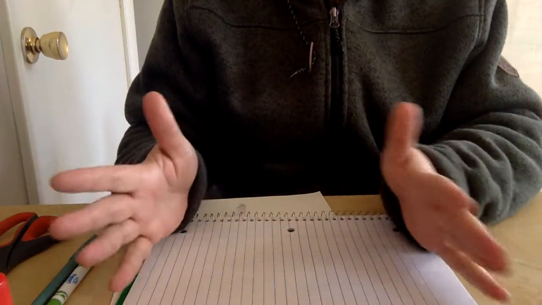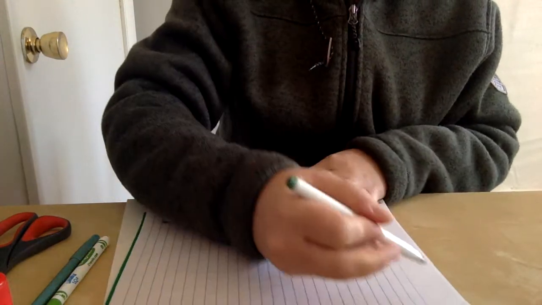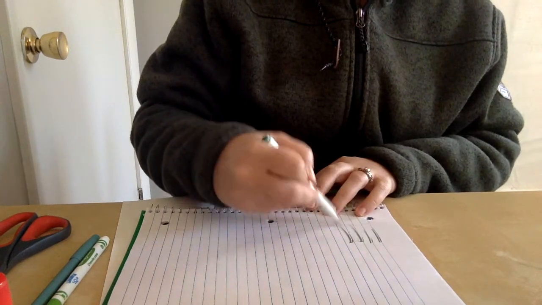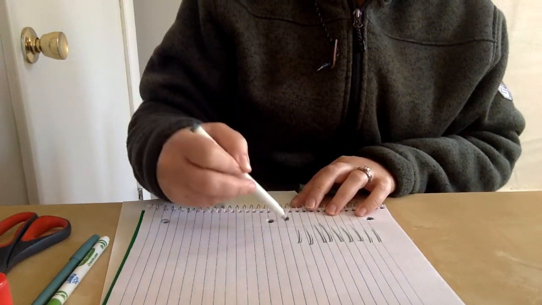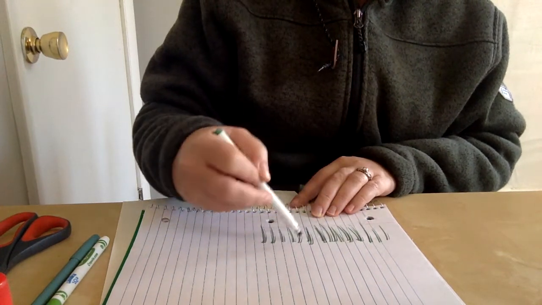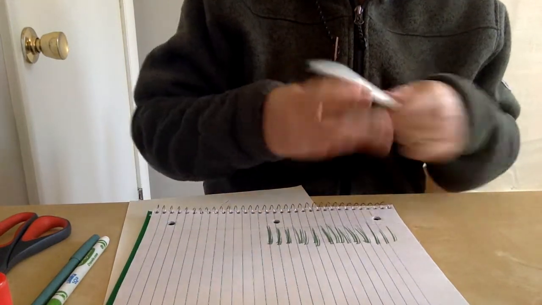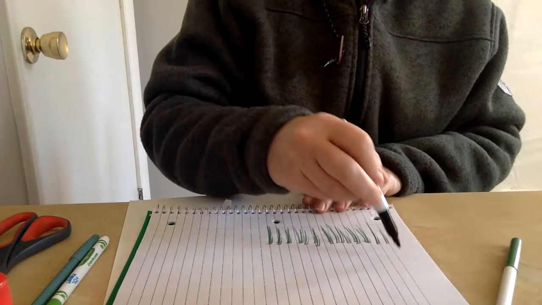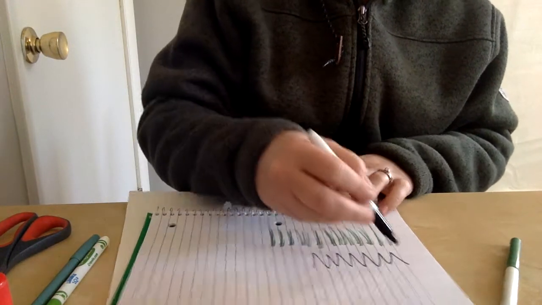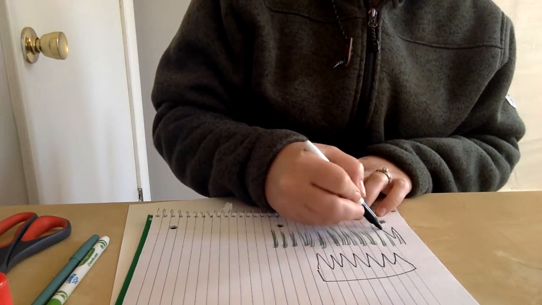If you're doing something like grass, maybe you have markers, crayons, or pencils, you could easily make quick little dashes of a line to make your grass, and then you could easily cut this out. You can draw grass also, and we can cut that out. So if this was our little grass, we could even go around here.